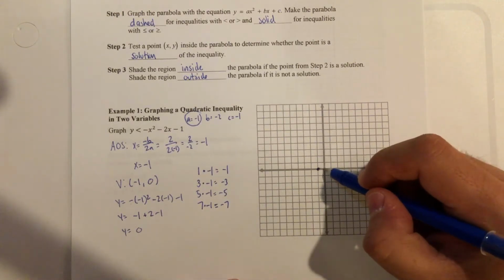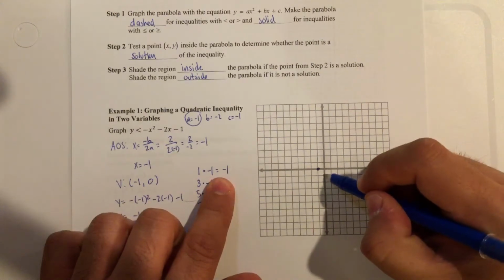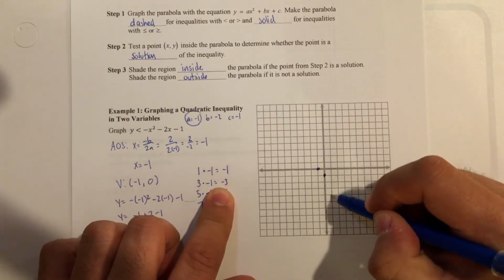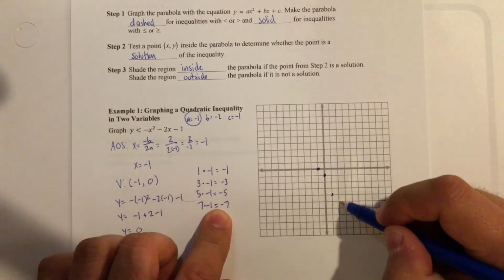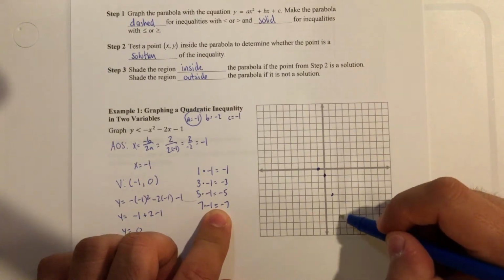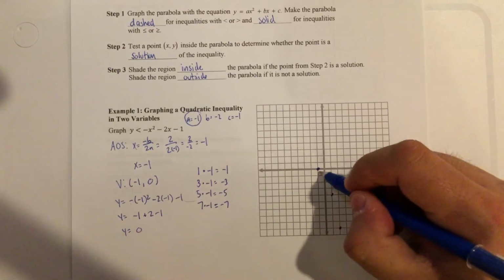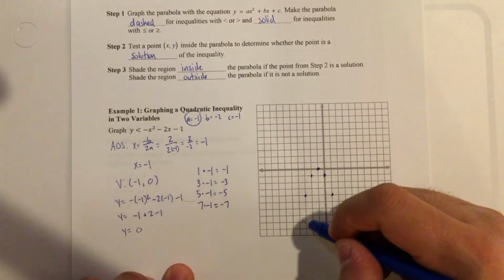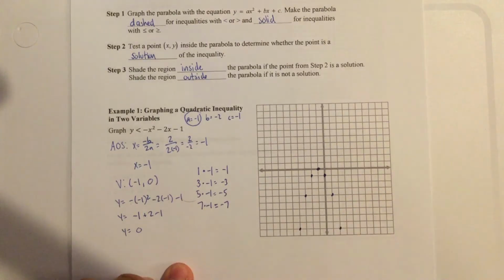So we go right 1, -1 tells me to go down 1. From the point I just made, right 1, down 3, because it's -3, right 1, down 5. So 1, 2, 3, 4, 1, 2, 3, 4, 5. From here we go left 1, down 1, so we're just following the same pattern. Down 3, left 1, down 5.